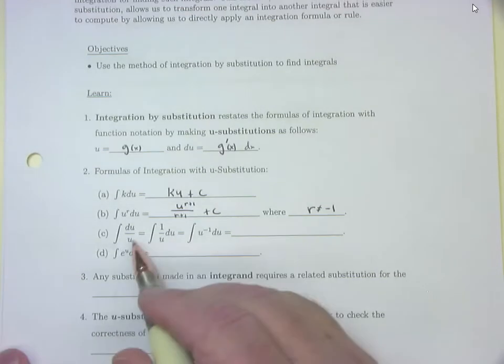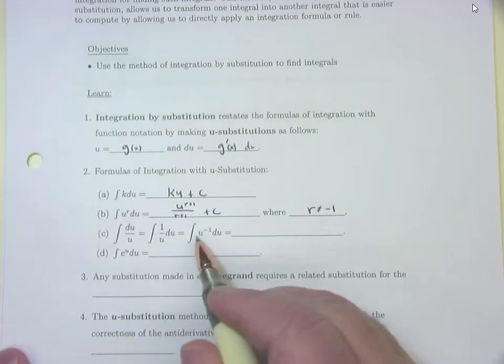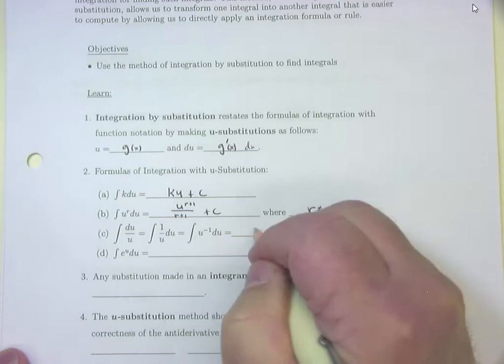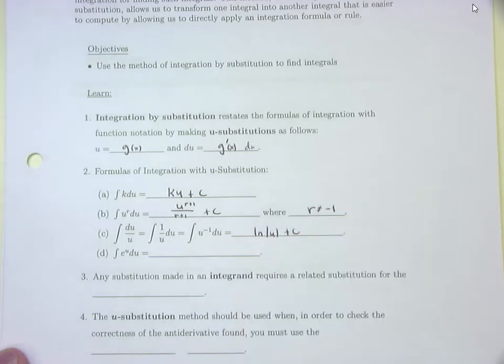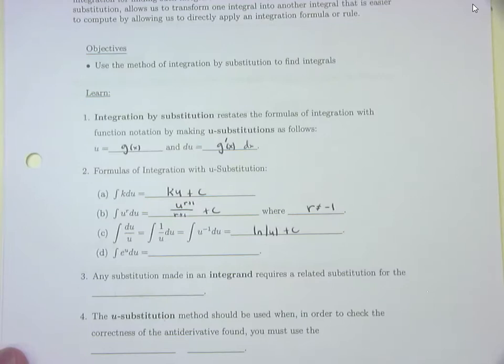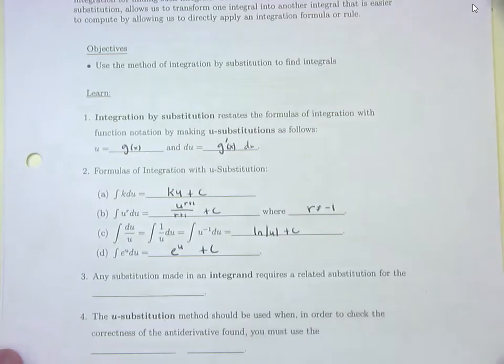The integral of du over u, better yet known as the integral of 1 over u du, which is also u to the negative 1 du, is equal to what? Natural log absolute value of u plus c. And then the last of the 4 formulas of u-substitution you've got to have memorized is the classic: what's the integral of e to the u du? The integral of e to the u is e to the u plus c. Okay?